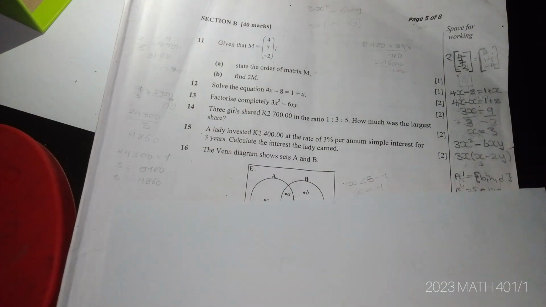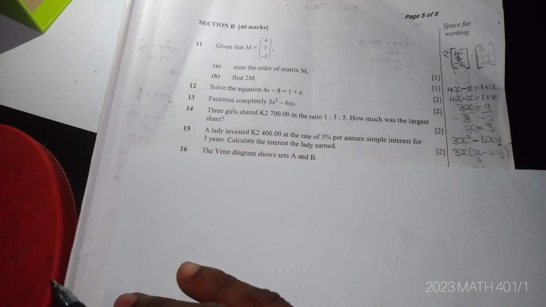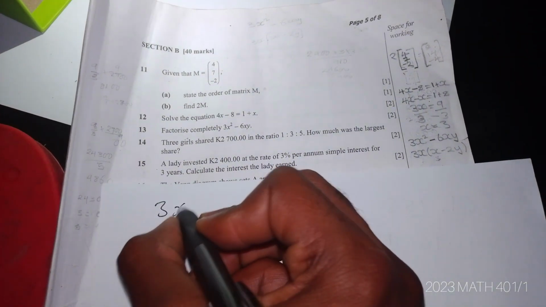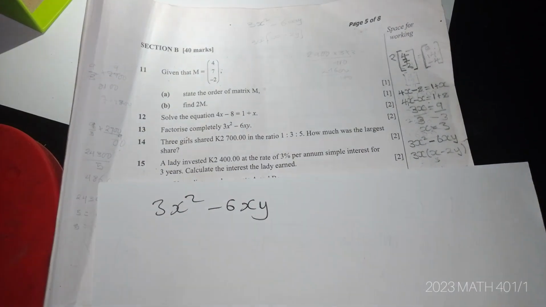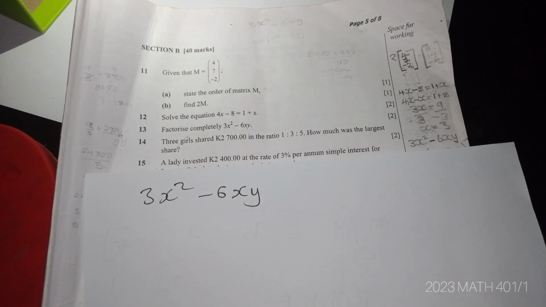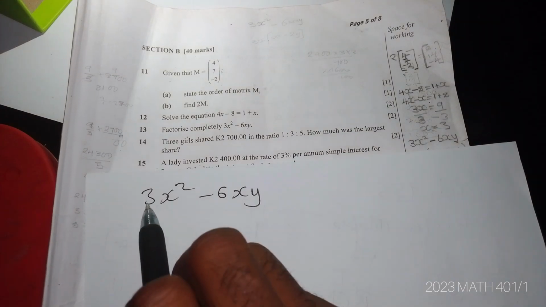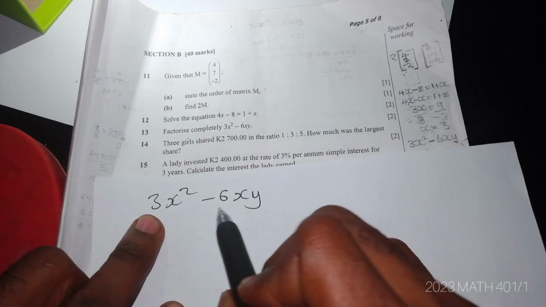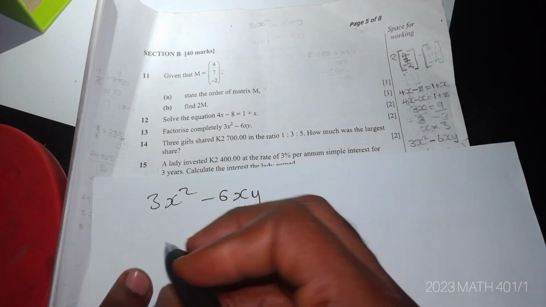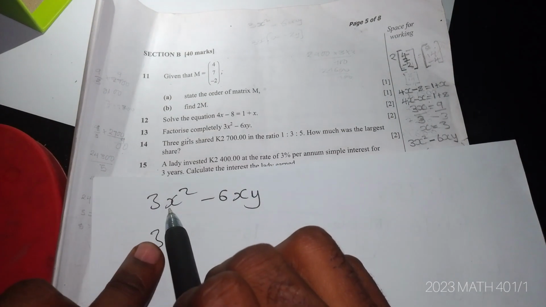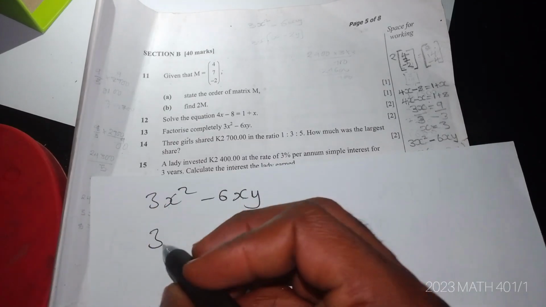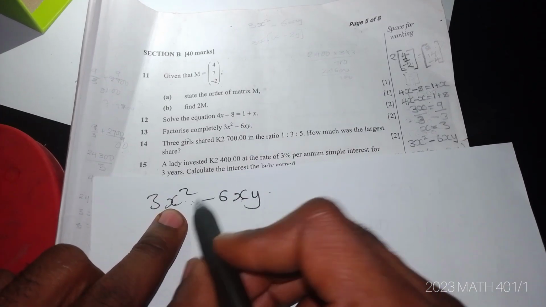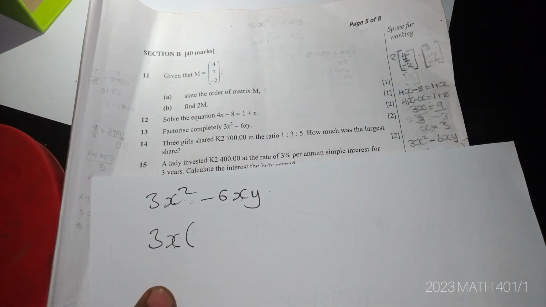And then question 13, we have factorization. So the question is factorize 3x squared minus 6y completely. So to factorize these numbers, you check the common factor of the two terms. So the common factor of, let's start with the numbers, 3 and 6 is a 3. So you write a 3. And then the common factor of x squared and x is x, because x can go into x squared and x can go into x. We don't have any common factor for y. So that means we can close the brackets.